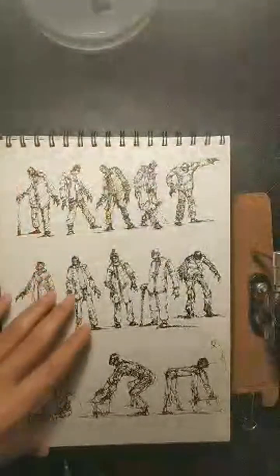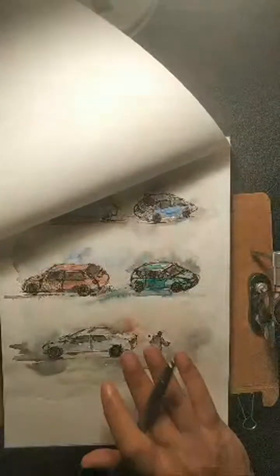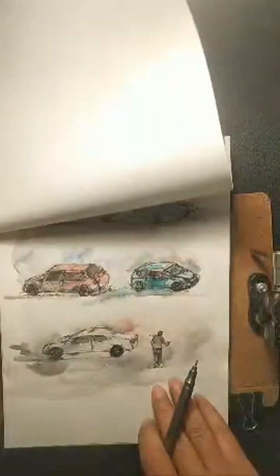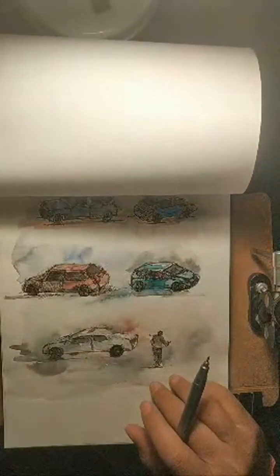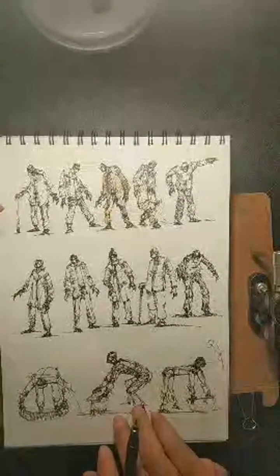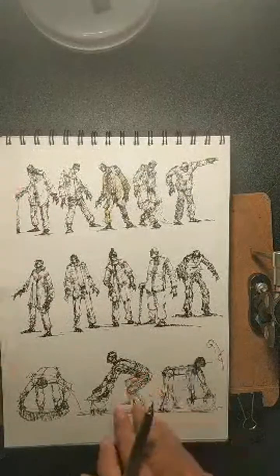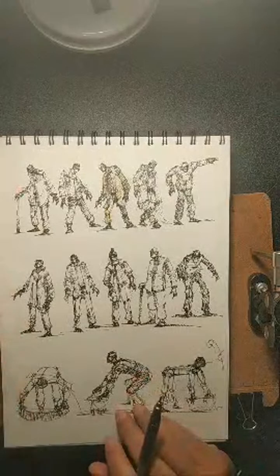Again, we come to the same, like I showed you sometime before, these vehicle sketches, how I did them and just used watercolor to enhance that sketch. So you need to keep doing experiments.